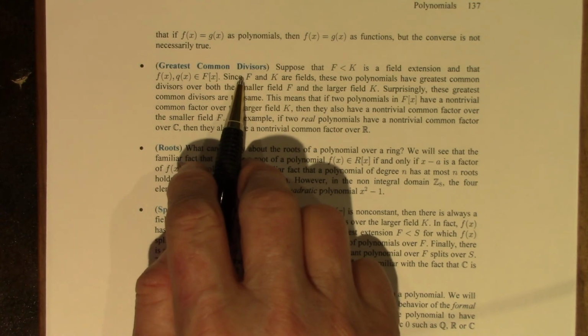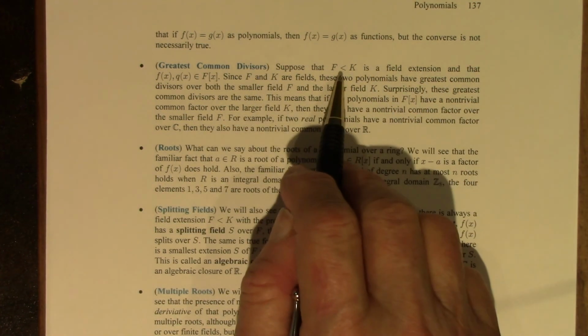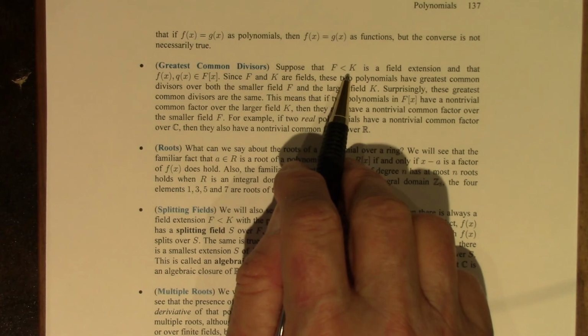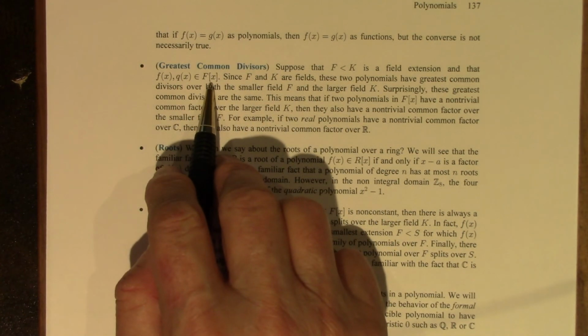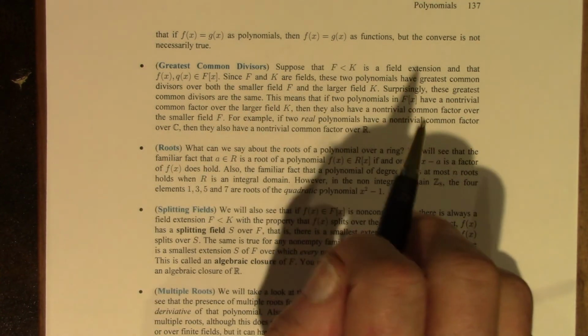Greatest common divisors. Suppose that we have a field extension and a couple of polynomials over the smaller field. Since F and K are fields, these two polynomials have greatest common divisors over both the smaller field and the larger field.